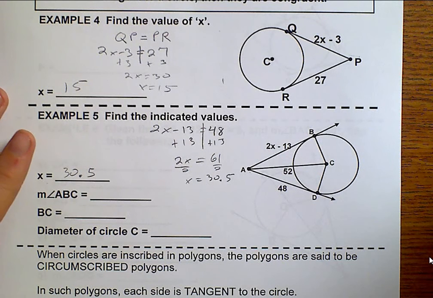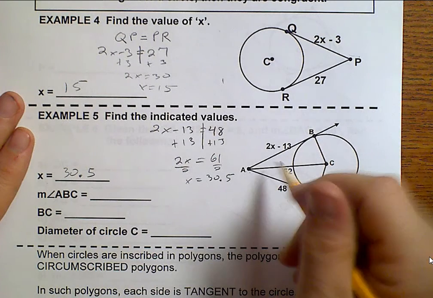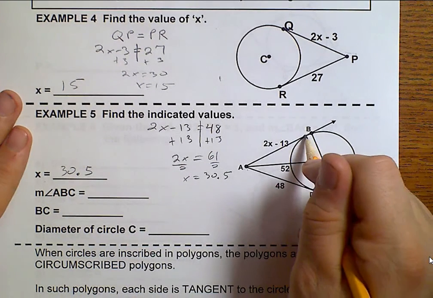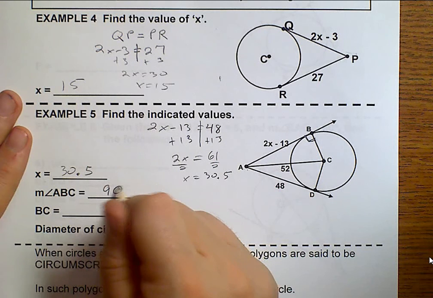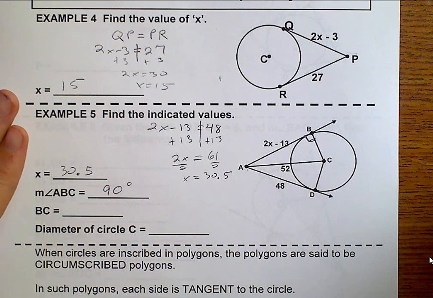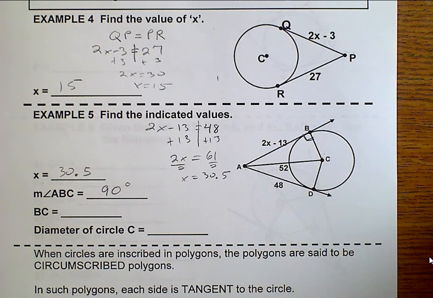All right, well, for ABC, this is a tangent, this is a radius, which means that this is a right angle, so it is 90 degrees. And now we want to figure out what BC is. We want to figure out what the radius is.